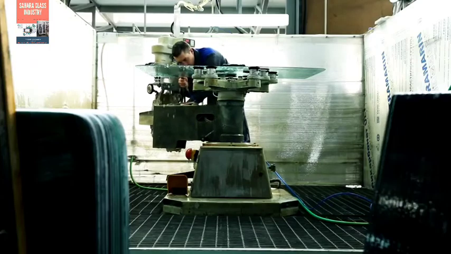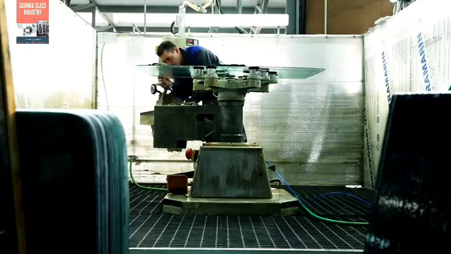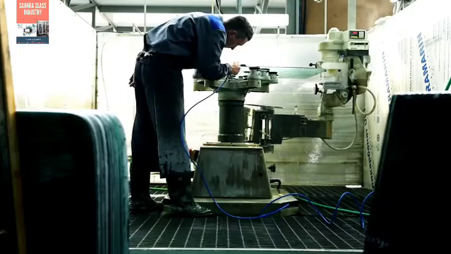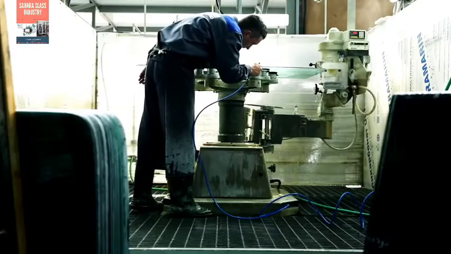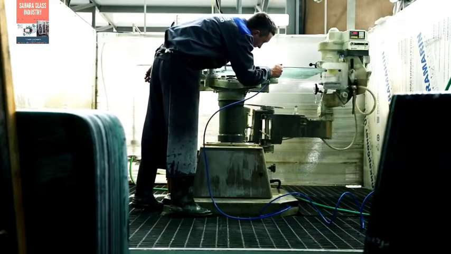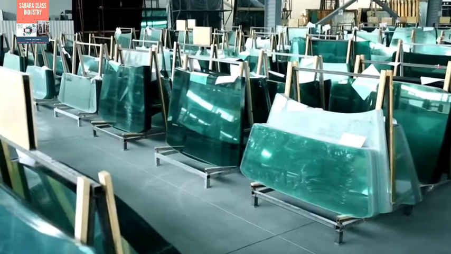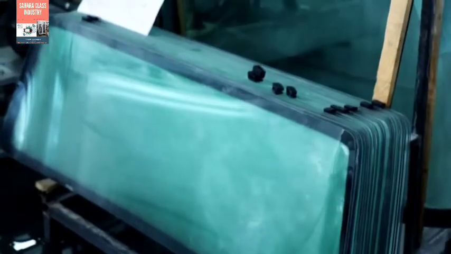Water applied for cooling the glass also flushes the dust. An operator controls the process by checking contour edges. The windshield consists of two parts. PVB material, polyvinyl butyryl film, is laid between them.